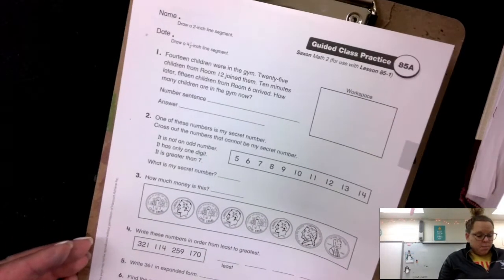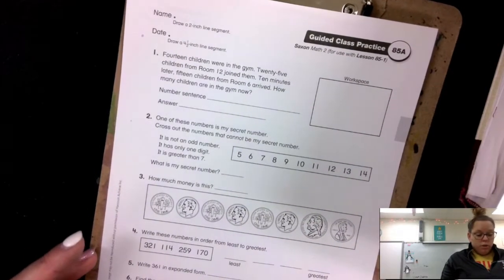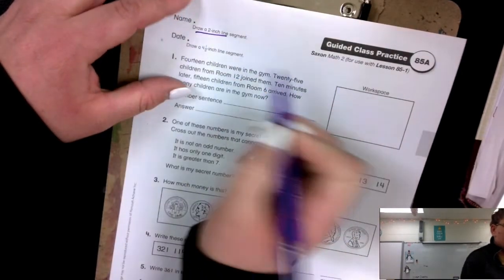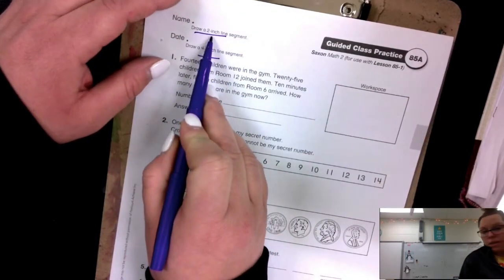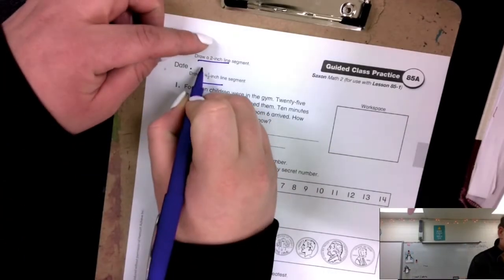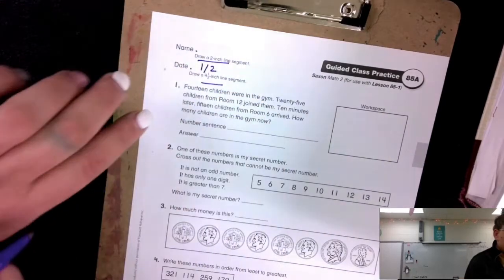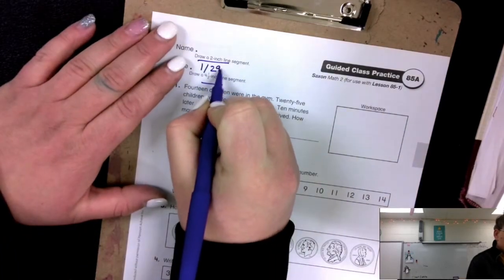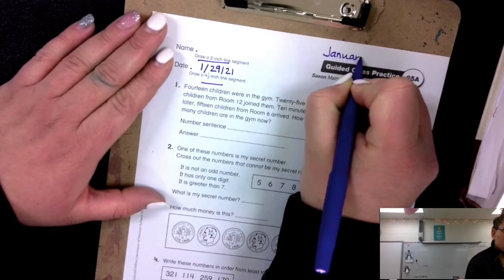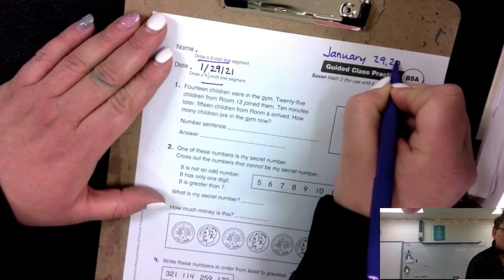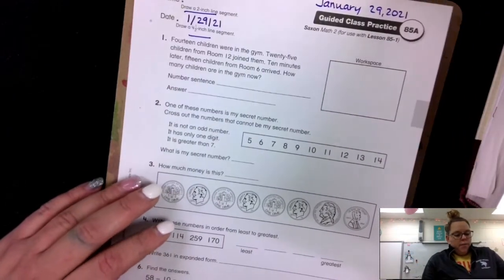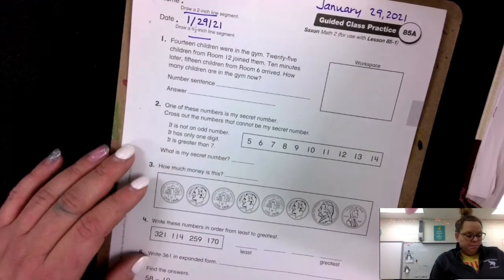Today, for our guided class practice, there's just a couple that I would like to go over with you. So if you could go ahead, I would like to see you draw the line segments. We want a 2-inch line segment for your name and a 4.5-inch line segment for the date. Remember that your date, you can just write like this if you'd like, 1/29/21, or you could write it out January 29th, 2021. Either way. Okay? If you ever need to pause, that's okay.